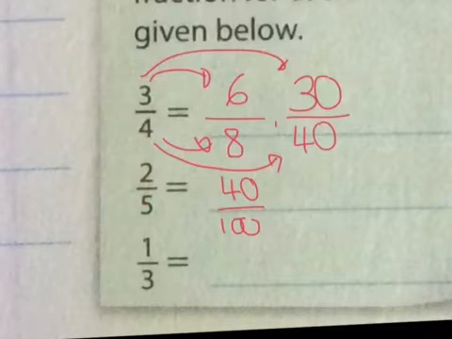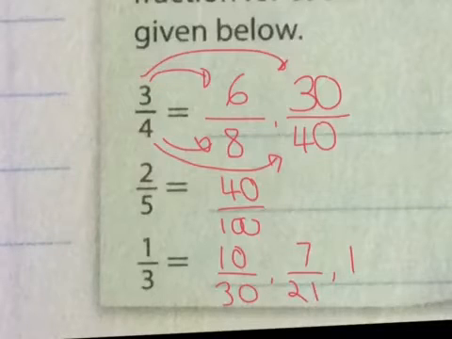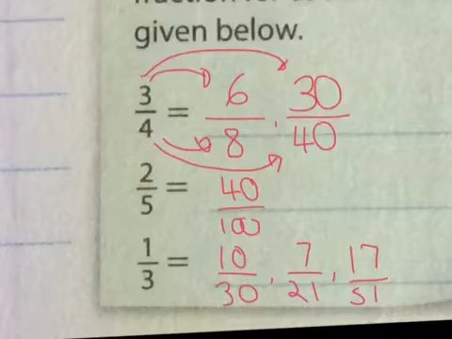Or we could have, for 1/3, we can have 10 over 30, or 7 over 21, or 17 over 51. All of these are 1/3. You see, 10 is 1/3 of 30, 7 is 1/3 of 21, and 17 is 1/3 of 51.